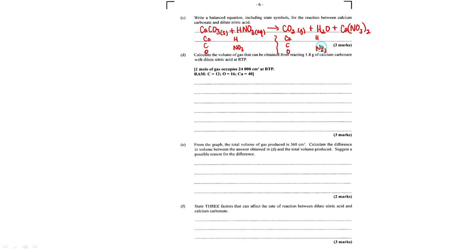So this is how you balance. We have 1 carbon over here, 1 calcium over here, 1 carbon atom, 3 oxygens. We have 1 hydrogen and 1 NO3. Meanwhile, over here we have 1 calcium, we have 1 carbon, 3 oxygens, then we have 2 hydrogens and 2 NO3 nitrate anions.